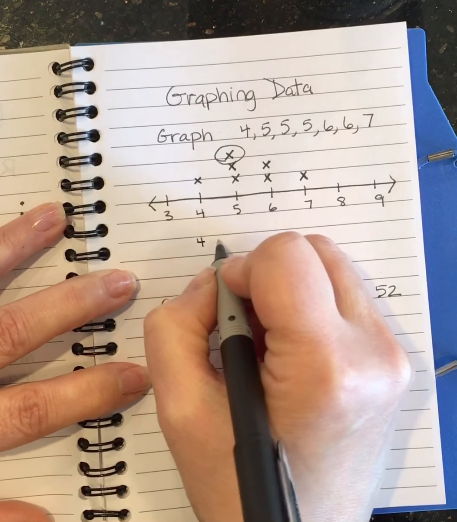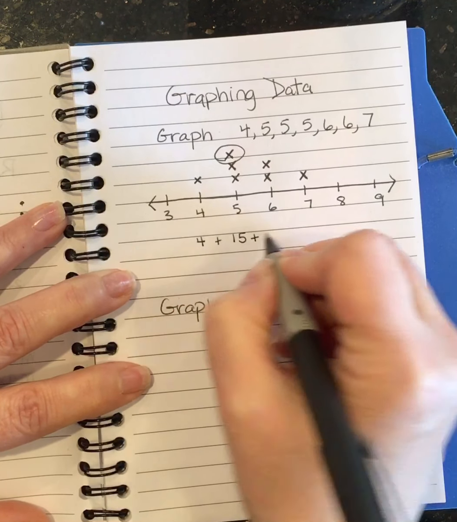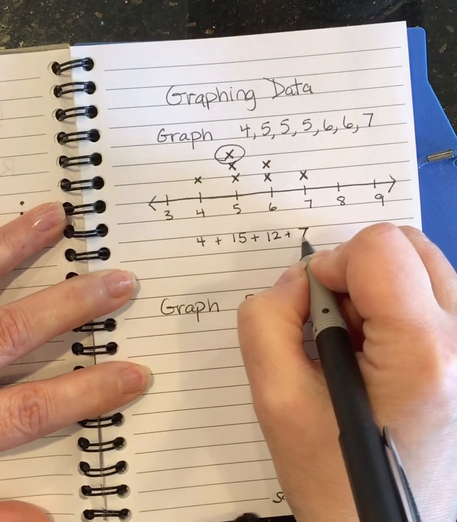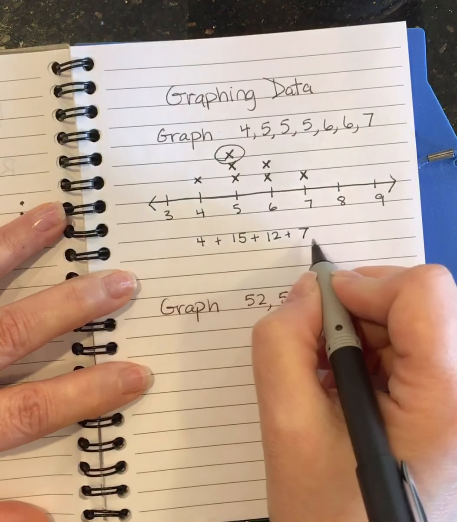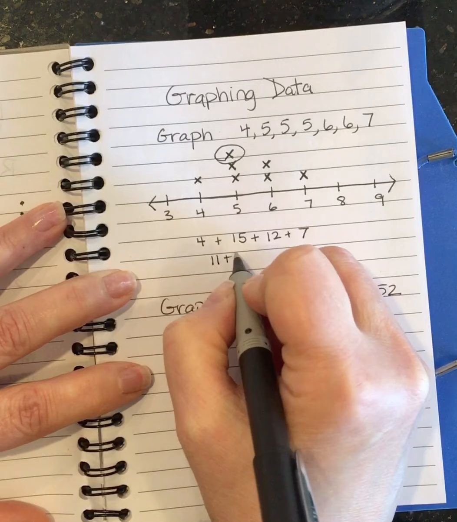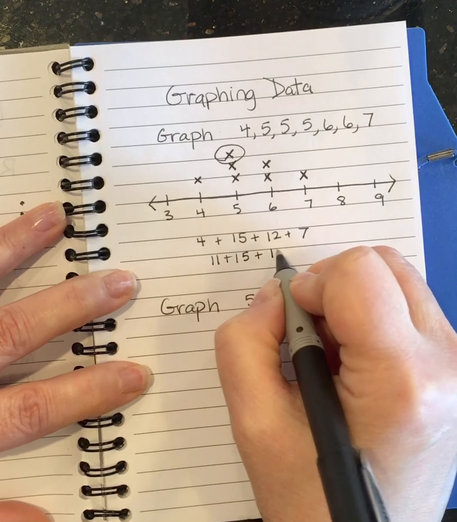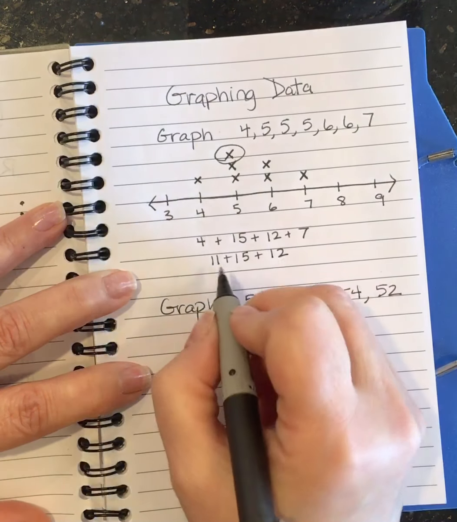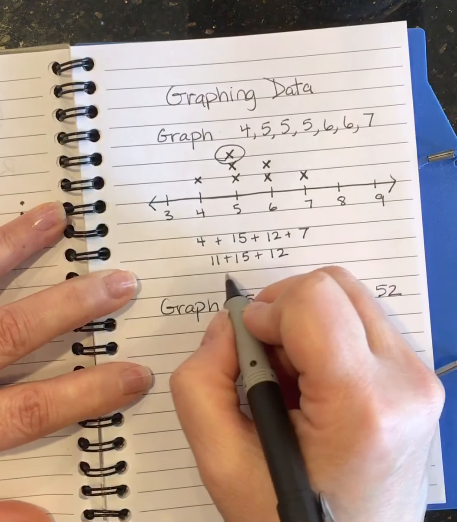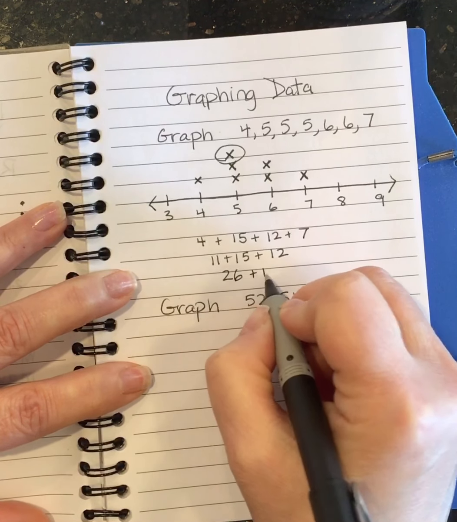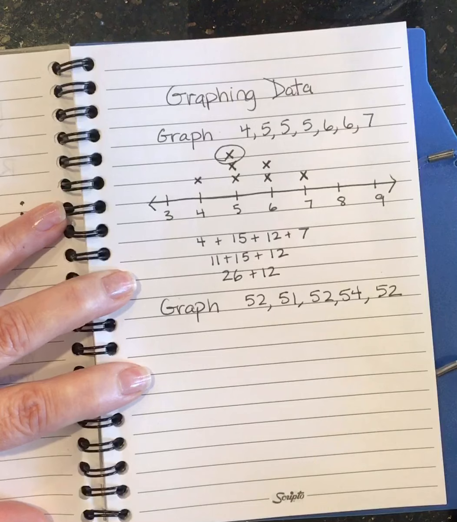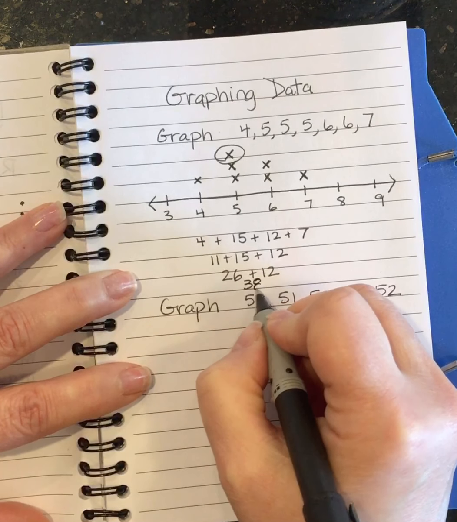And again, in order to find the mean, I would take these and add them. So I would take 4 plus 15 plus 12 plus 7. 4 plus 7 is 11. I now have 11 plus 15 plus 12. 11 plus 15 is 26, plus 12. 26 plus 12 is 38.